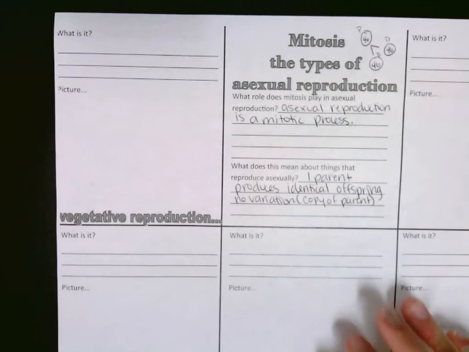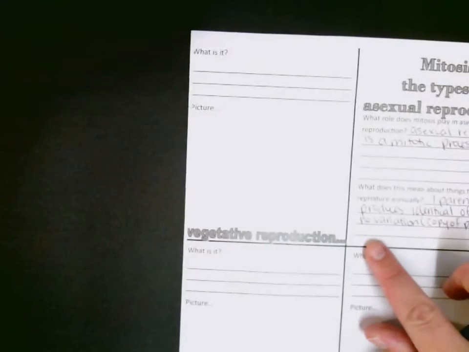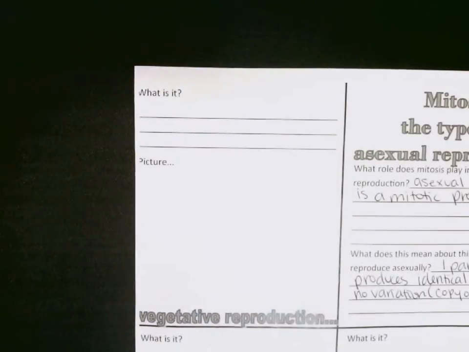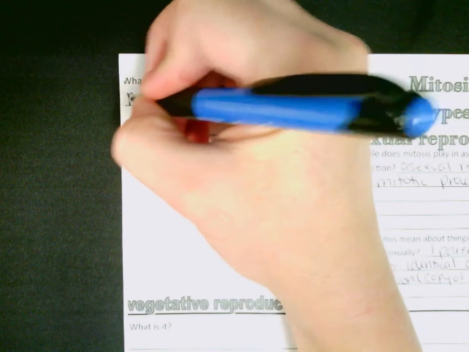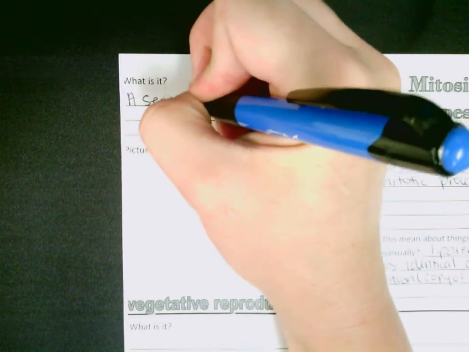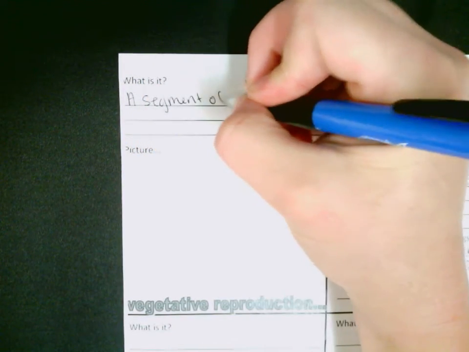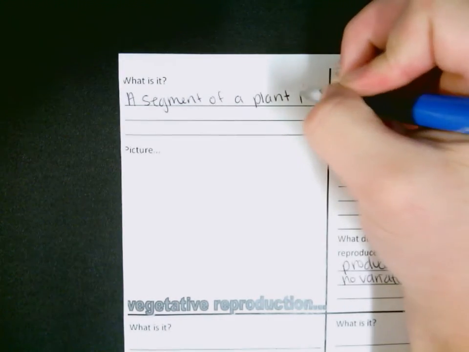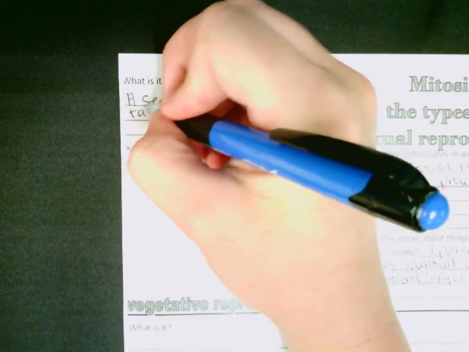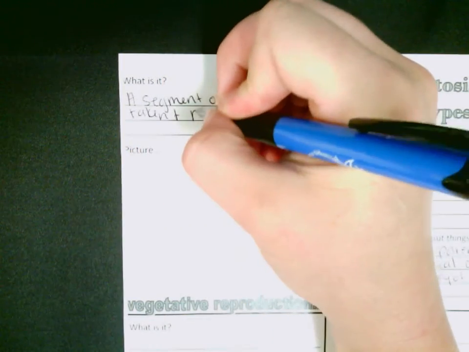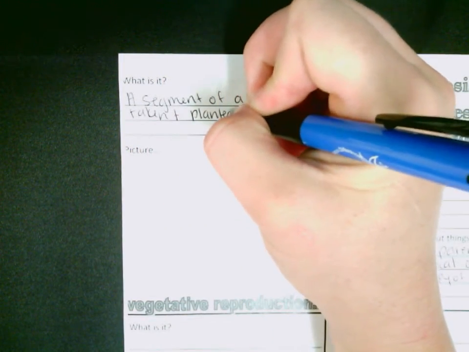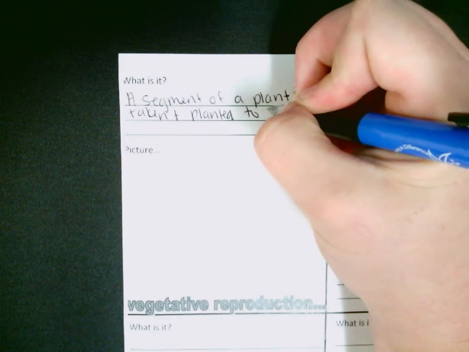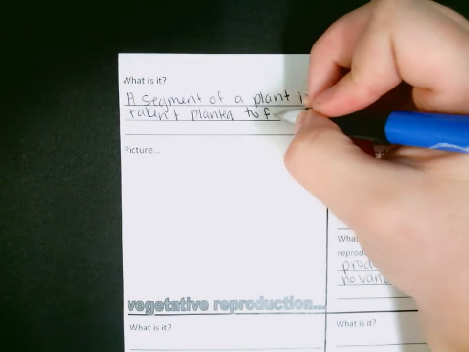So now let's get into our different types. Our first type that we're going to talk about is vegetative reproduction. And vegetative reproduction is just when a segment of a plant is taken and planted to form a new separate organism.